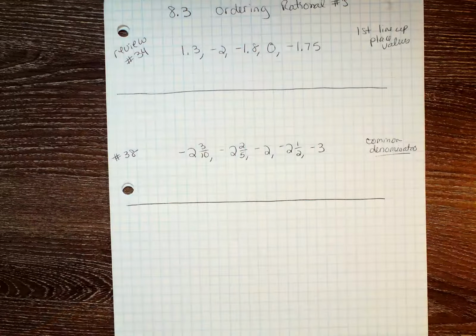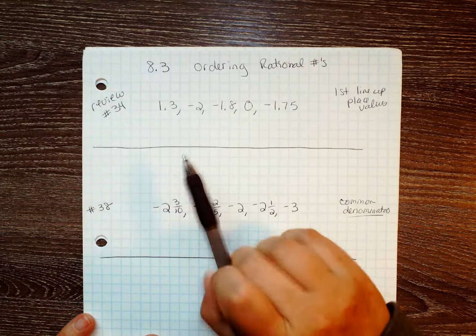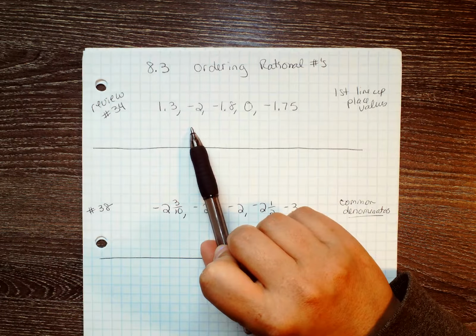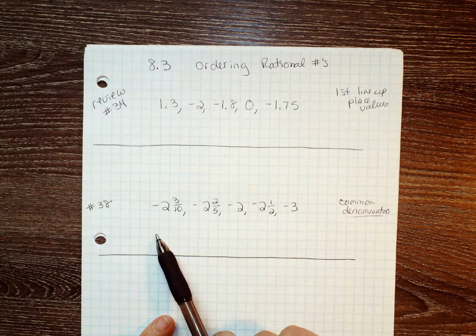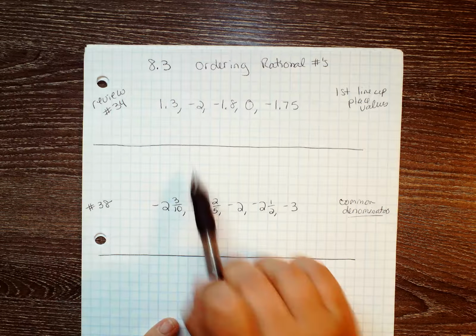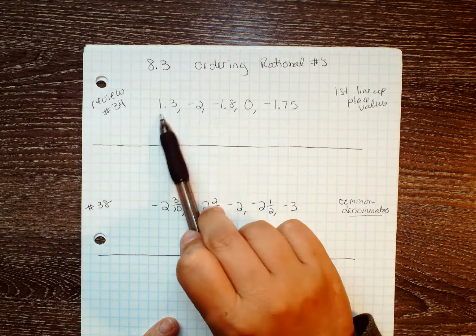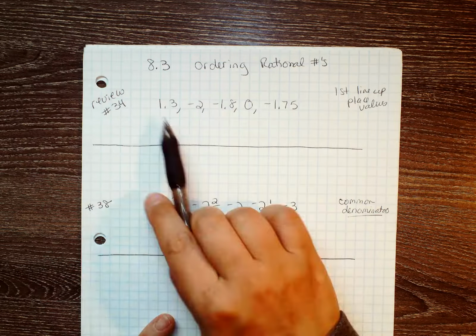For 8.3, it's now talking about rational numbers. So they give you 2 questions, and I took these from a review. They gave you either all decimals or all fractions. Please be careful because you are going to get some questions where they're going to give you decimals and fractions and integers and mixed numbers all in the same one. All right, so we're just going to deal with just the decimals.